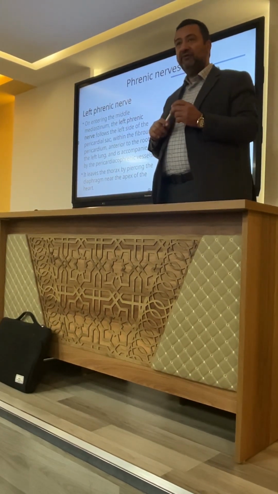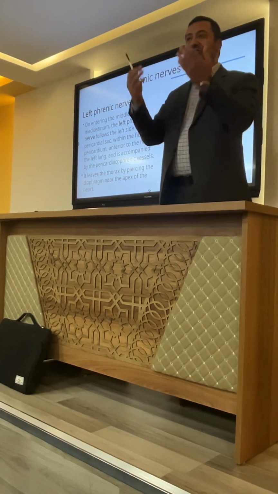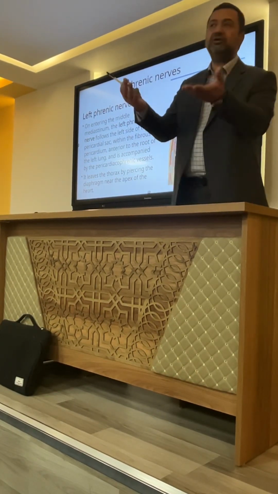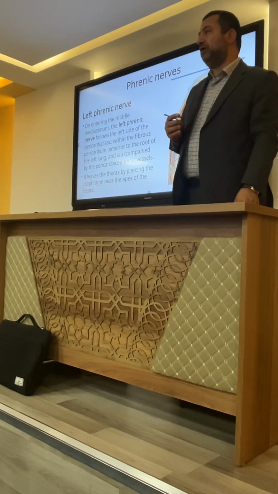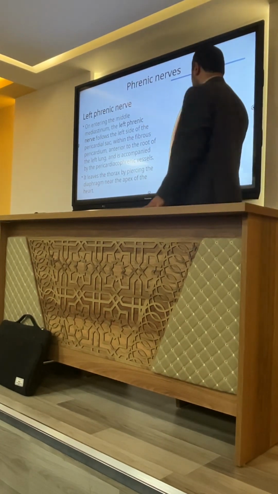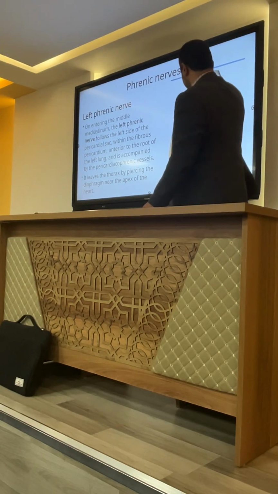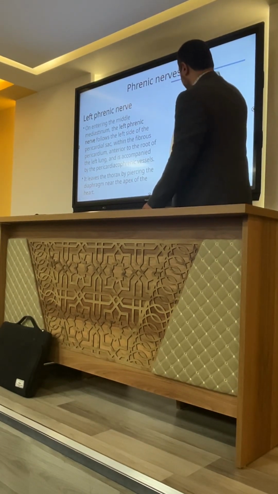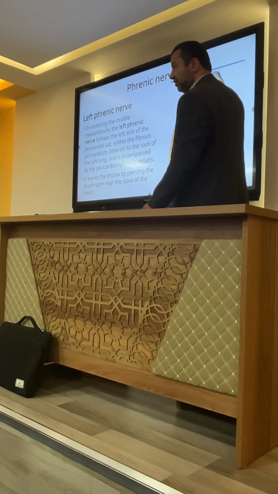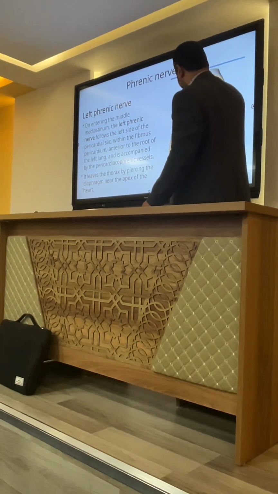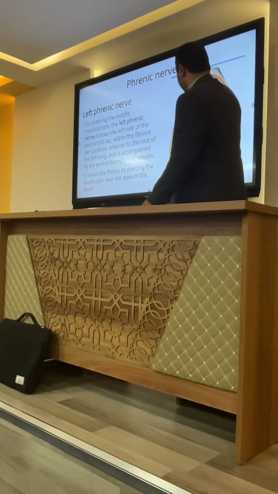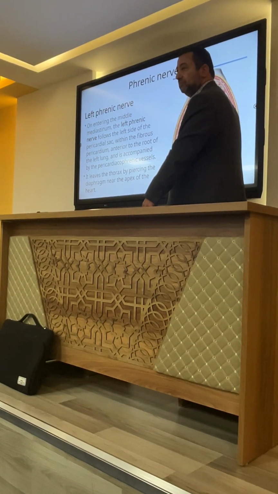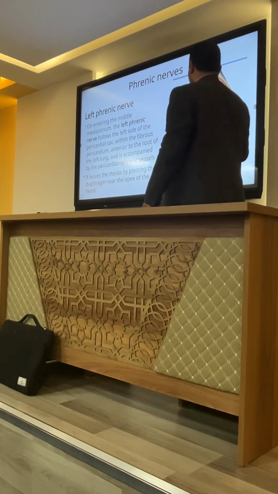Vagus nerve is posterior to the root of the lung, and phrenic nerve is anterior to the root of the lung, on both sides. This is left side. This is vagus nerve. Here is root of the lung. Left side: this is vagus nerve, and this is phrenic nerve. Is it clear?